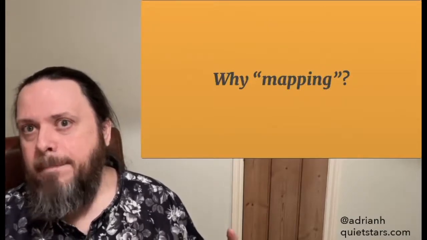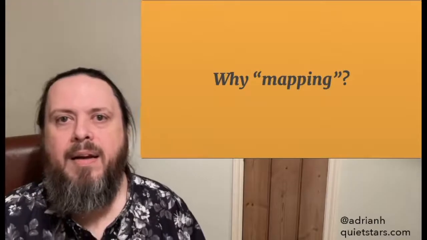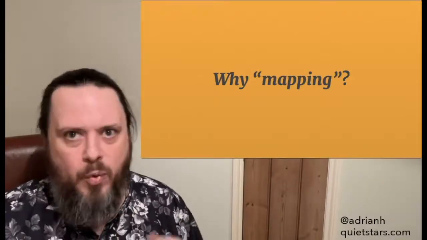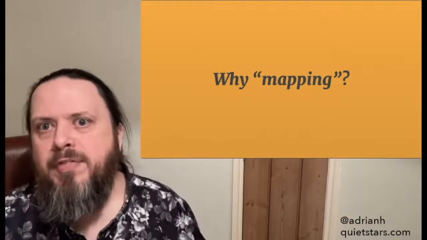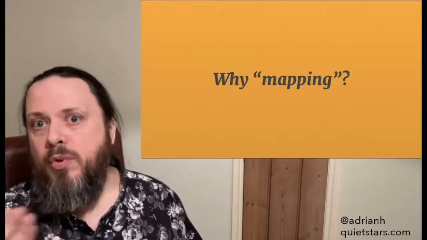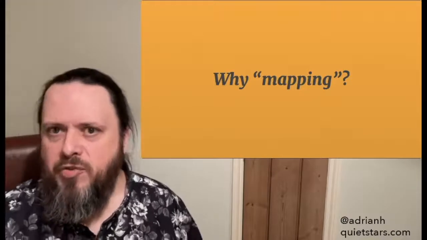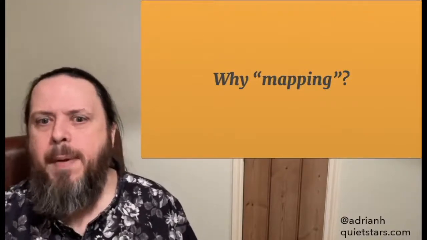So why are we saying map and mapping when we talk about using these diagrams? Some of you might be familiar with Simon Wardley's work, and he has quite a strict definition of a map.